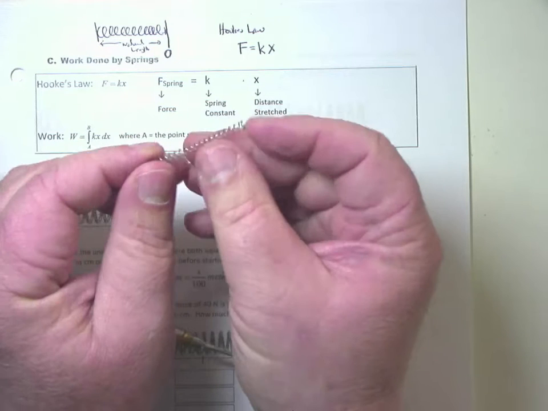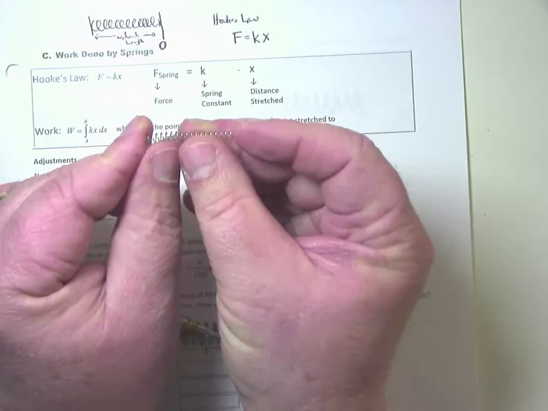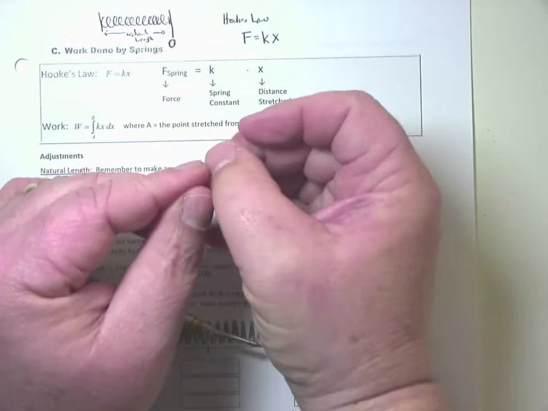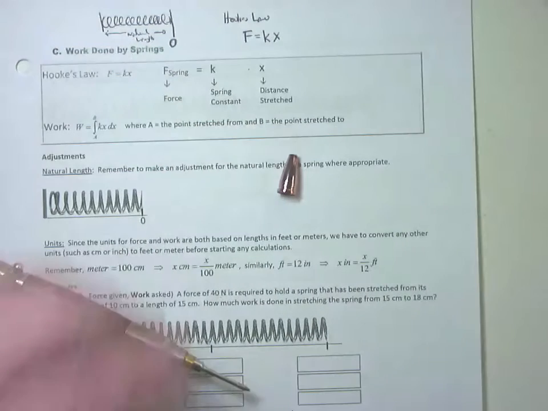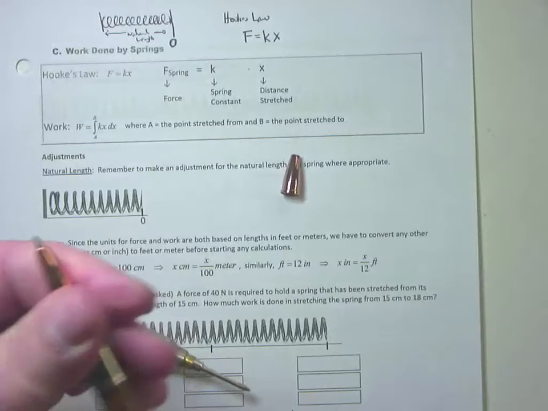It doesn't take much force at all. It just takes balance. Oh God. I'll get it later. All right. Luckily, I came up with another pen. That's why I always carry two.